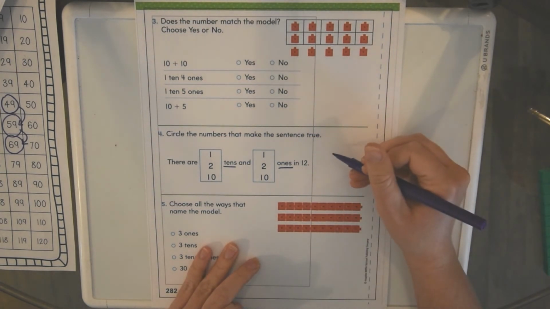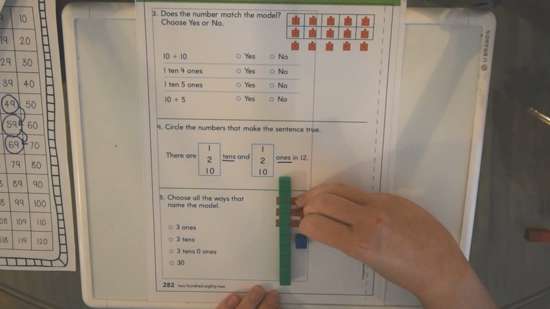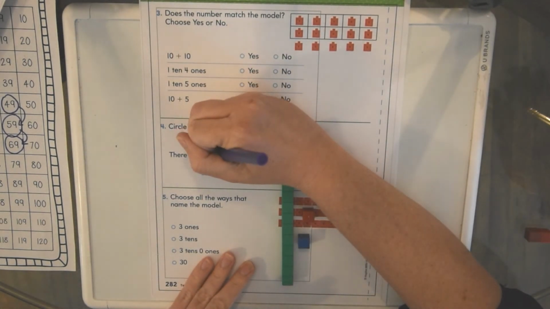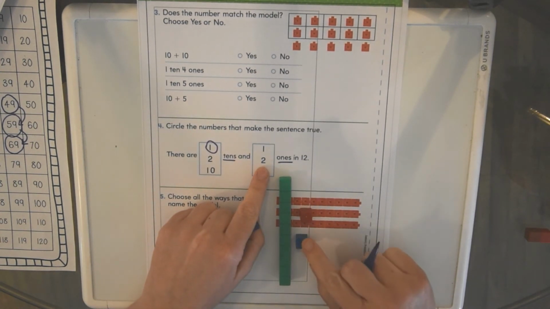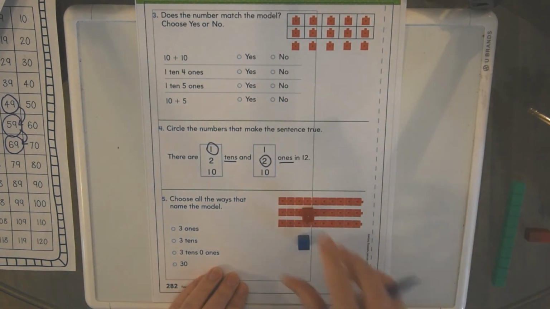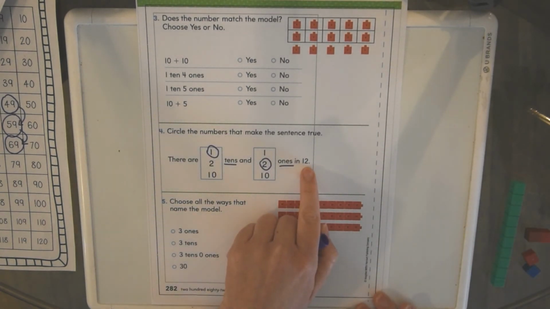So to help you, you can draw a quick picture of 12. You can use your 10s and 1s. So I look at the number 12, I know there's 1 10, right? And 2 1s. So I'm going to circle the 1 for the 10, and I'm going to circle the 2 for the 1s. And that shows you, right, how many 10s and how many 1s are in the number 12.